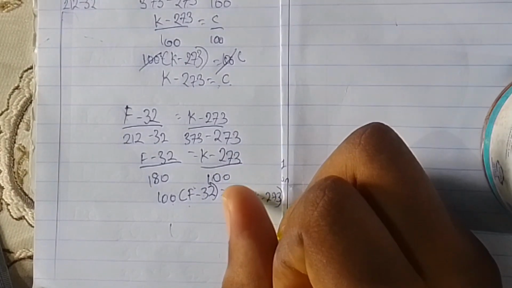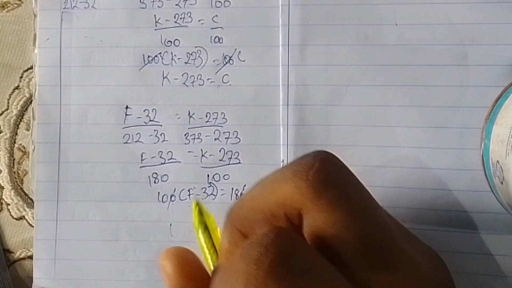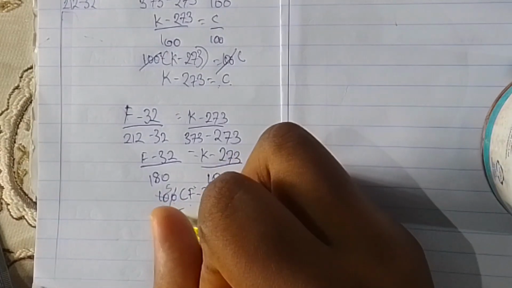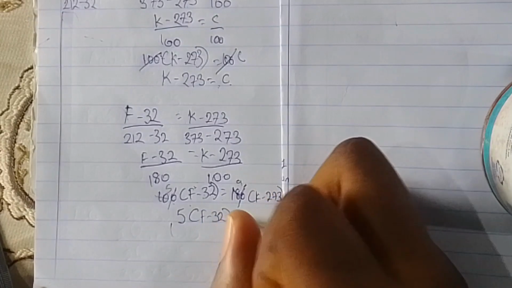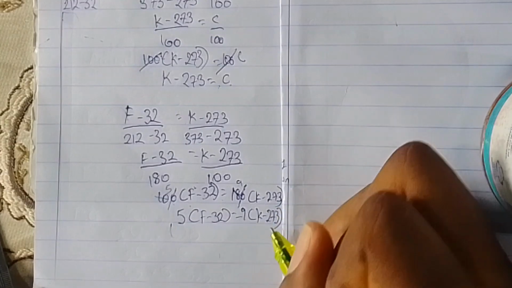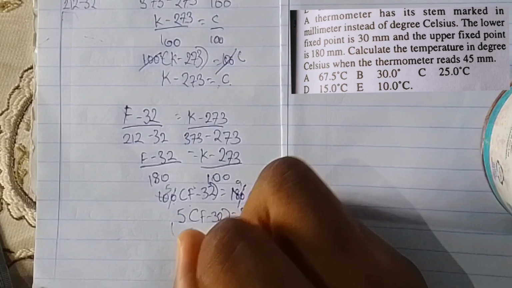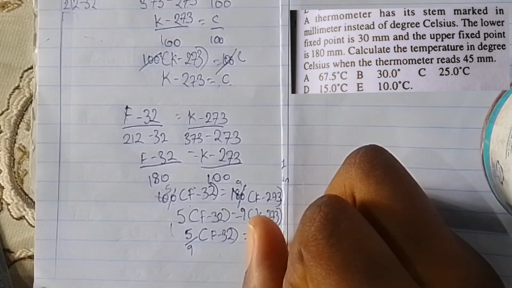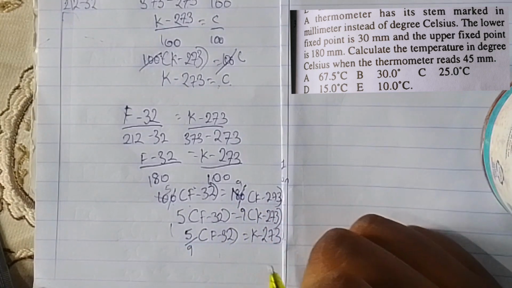I'm cancelling it out from outside. So 10 into 180, 18, 10 into 100, 10. 2 here is 5 and 2 here is 9. So we know that 5 into F minus 32 is equal to 9 into K minus 273. And we can just take this to one side, which is 5 all over 9 F minus 32 is equal to K minus 273. And this is our difference.